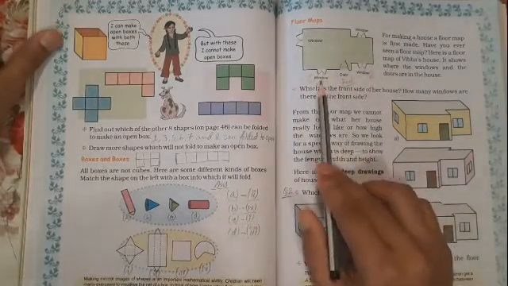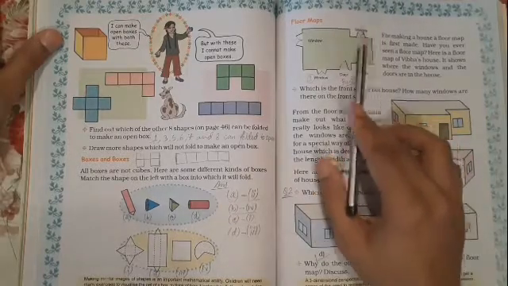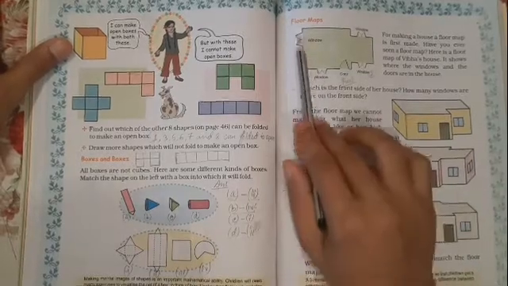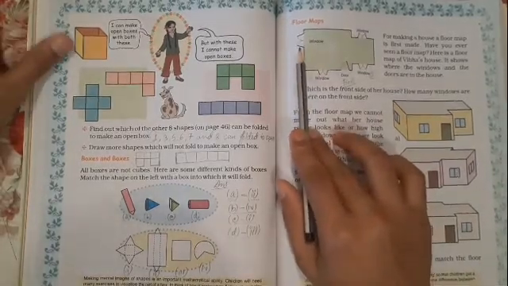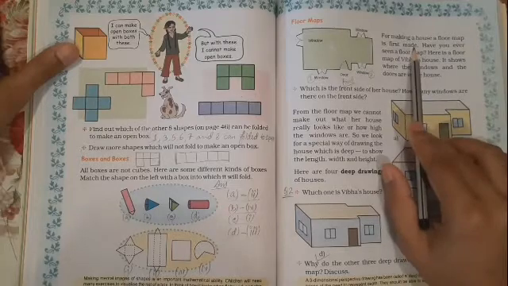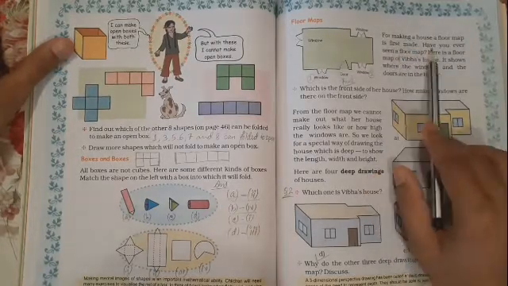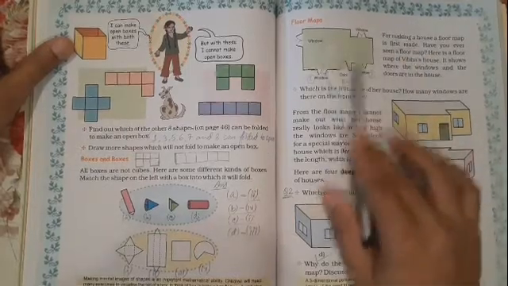On the front side you can see 2 windows are there, this and this, and this is a window on the back side, and on the left side you can see the window. So for making a house, a floor map is first made. For making everyone's home, first we should make the floor map. So have you ever seen a floor map? If you have not seen, then you can see here, this is the floor map.